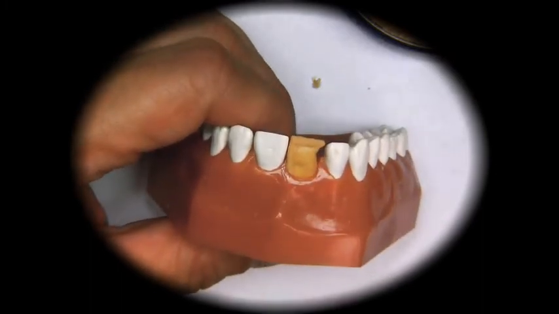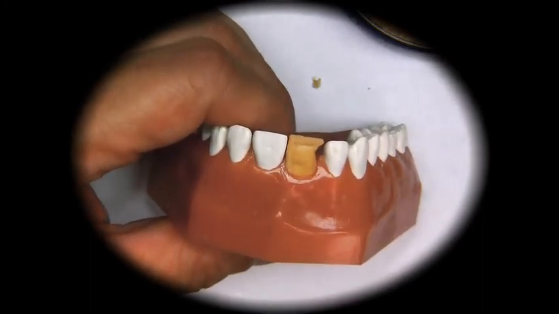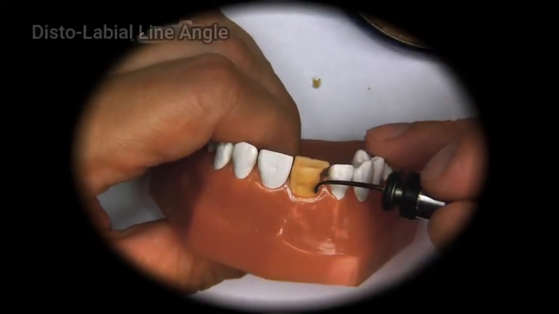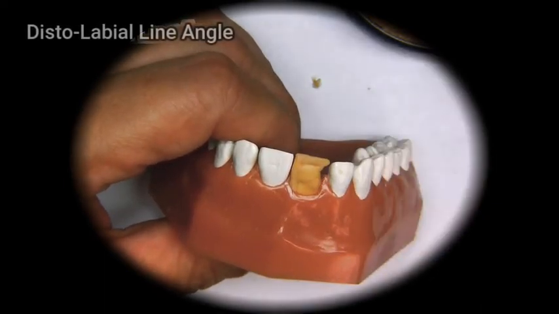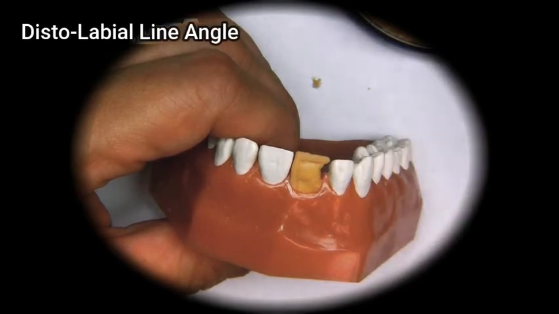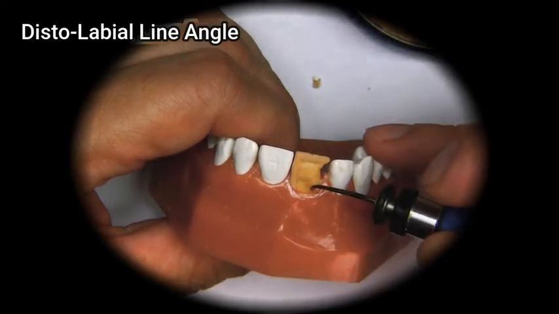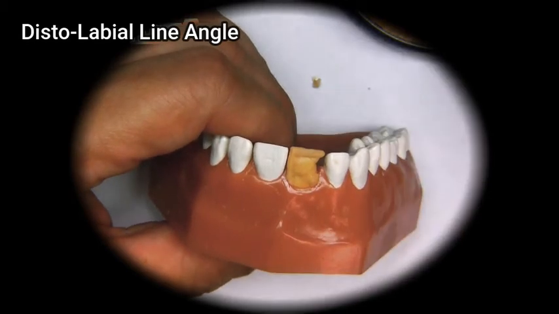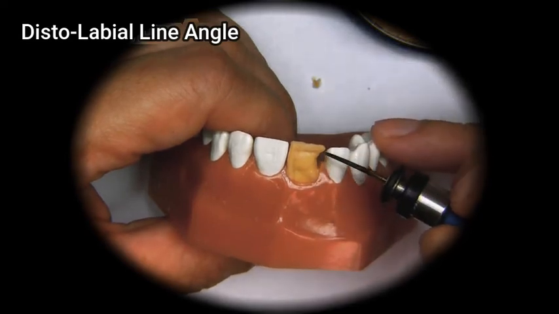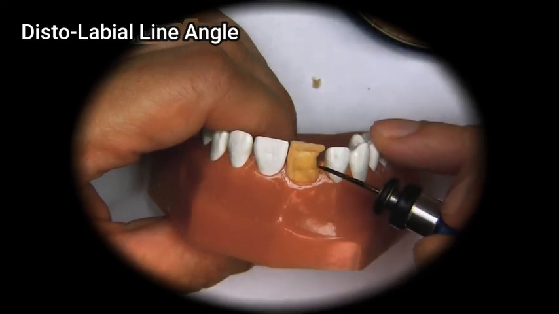So after we did most of the mesial line angle, we go up to the distal. So we start closer to the neck, make it a little bit narrower, and as we go up here, we kind of make a little S-shaped curve.